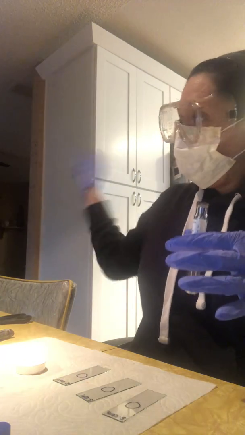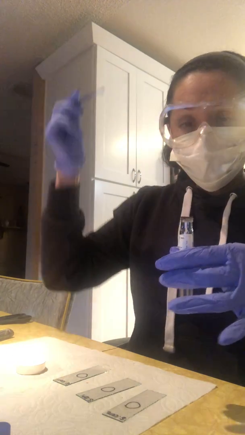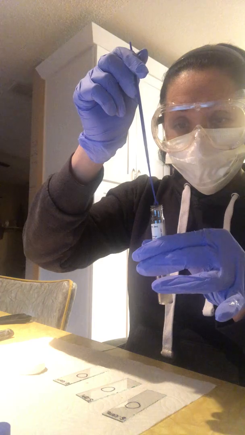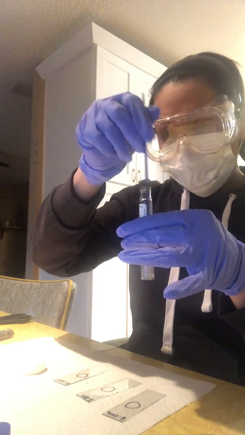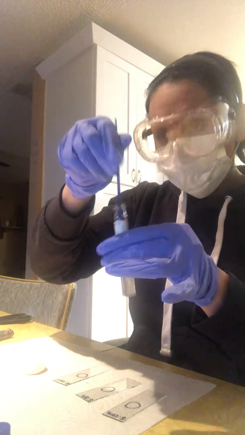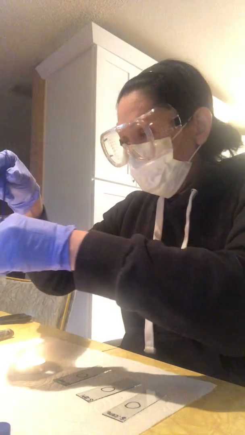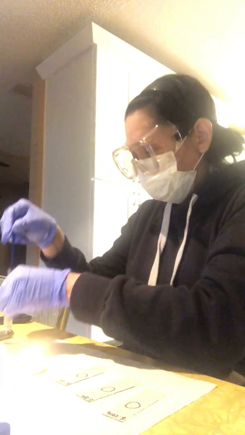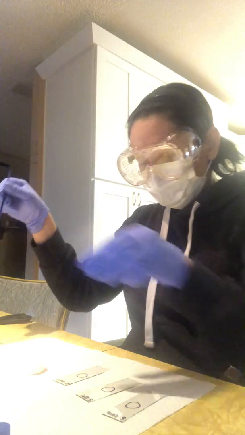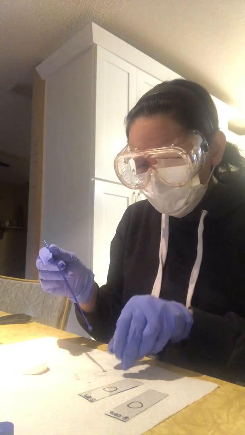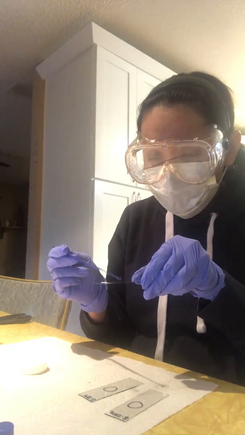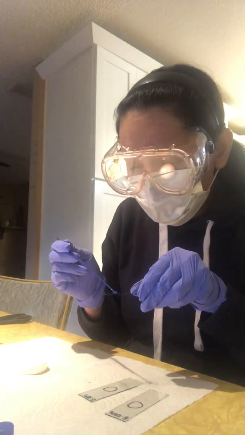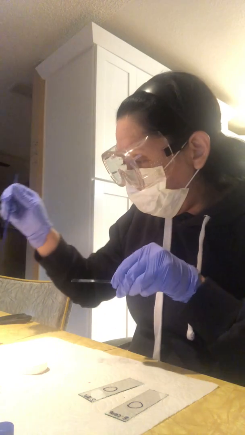Now, I'm going to carefully, without touching the rim, get my E. coli sample and mix it up a little bit in there. Get a good sample. And I'm going to place it in the center of my circle I drew.